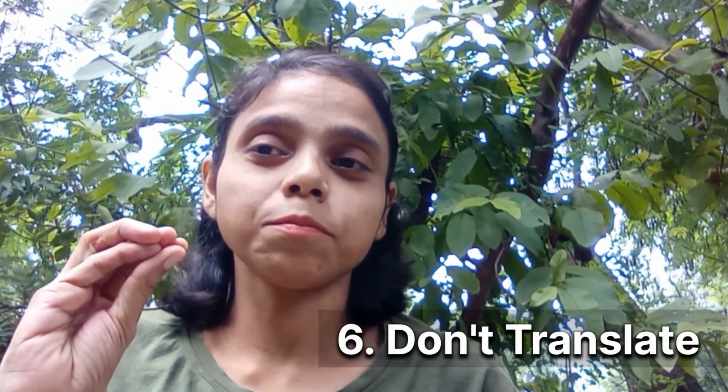And here comes the sixth and most important point. Don't translate everything. If you're learning English, don't learn English in Hindi. Like most people, what do they search? If they don't know the meaning of a word, they search the Hindi meaning of that word. Don't do that. Learn English into English. So what you can do is, if you don't know the meaning of any word, just search that word and ask for the definition, not the Hindi meaning.